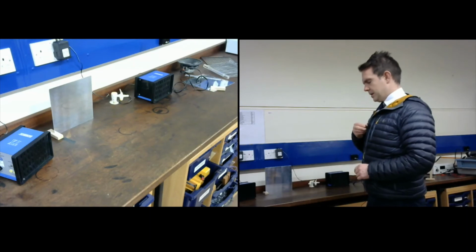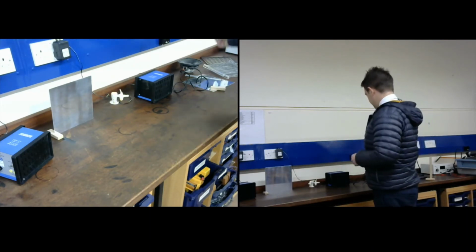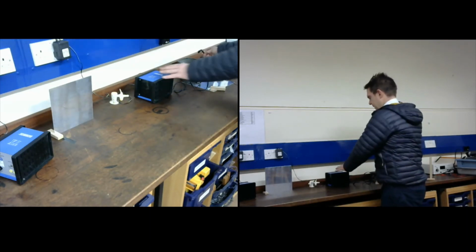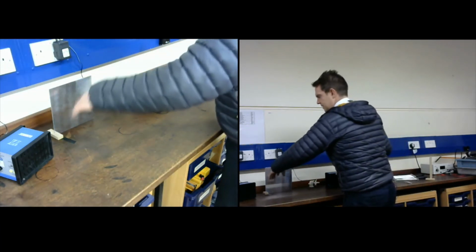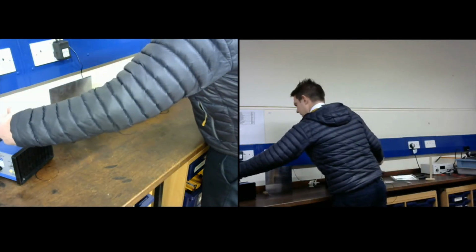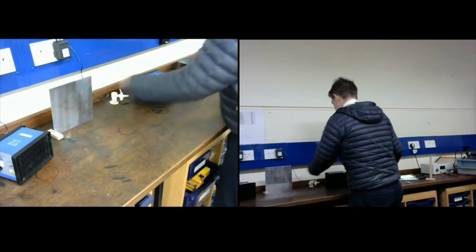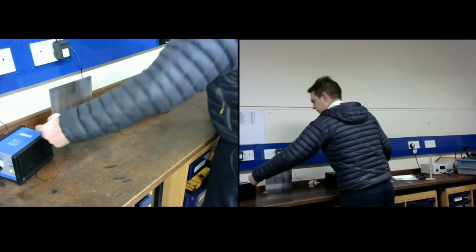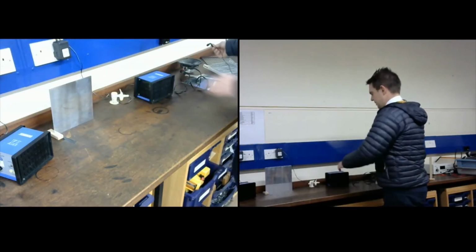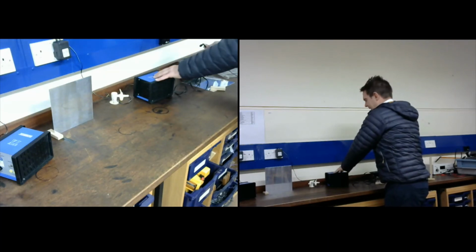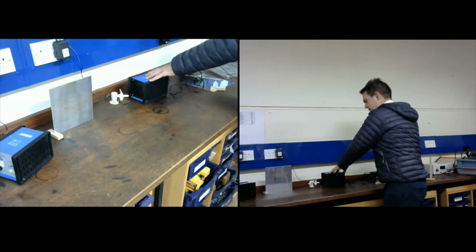The last setup I'd like to show you is called Lloyd's mirror. So I'm going to hold the microphone again next to the speaker. And you can see I've got this reflective surface. So some of the waves will be going across to the detector directly, some of them will be reflecting off and hitting the detector. So let's move this across and listen very carefully.